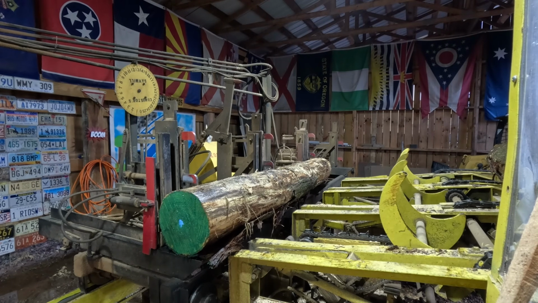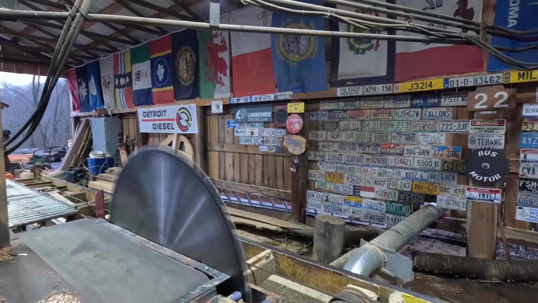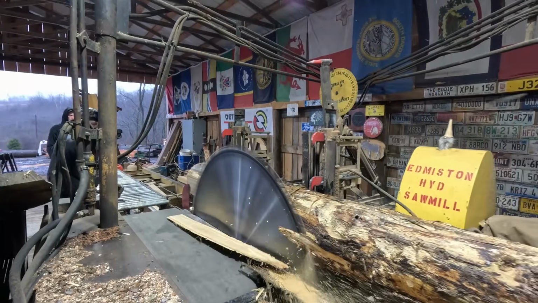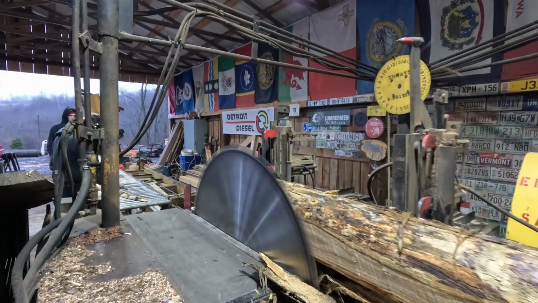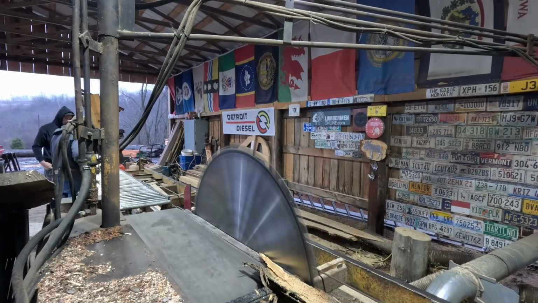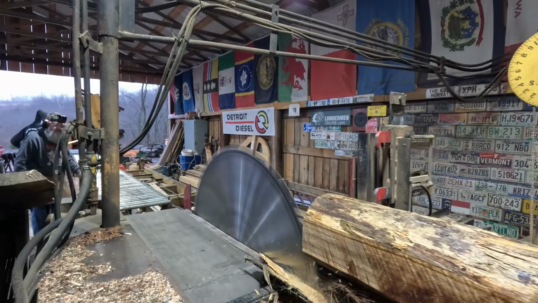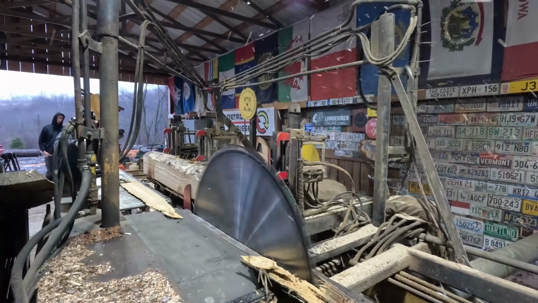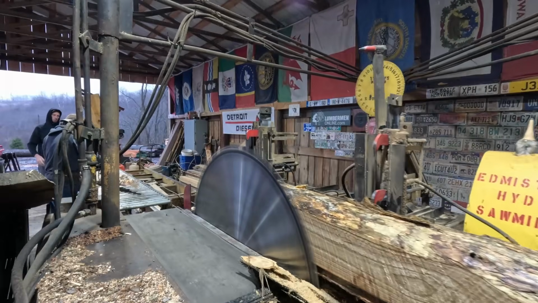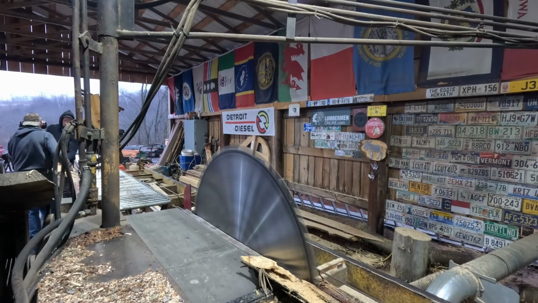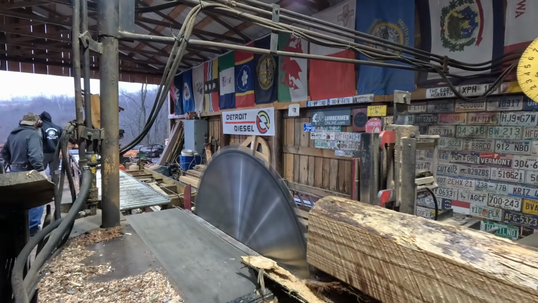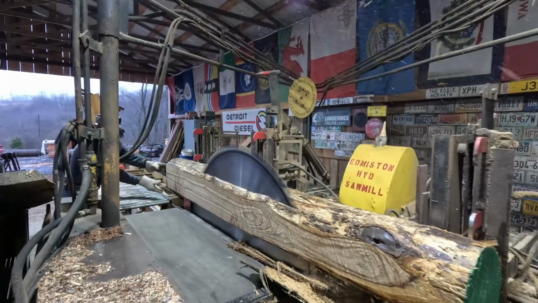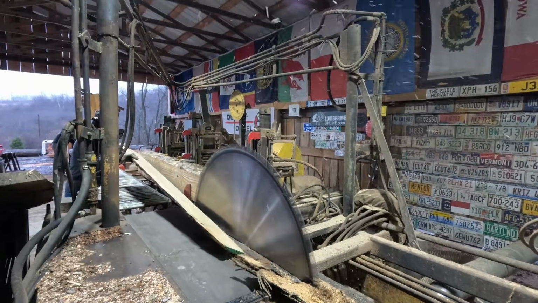Alright. Let's start there. Take just a shim so I can get a full face on there. That's better. I don't know if he wants me to get that bark off of there. Let's see if it moves on down the line. There he goes.